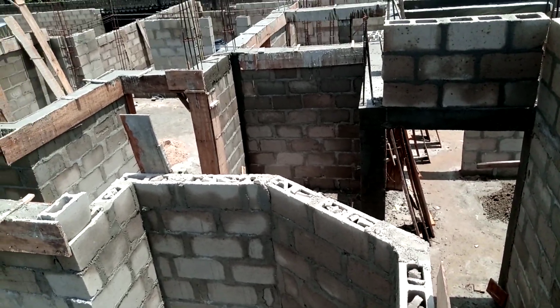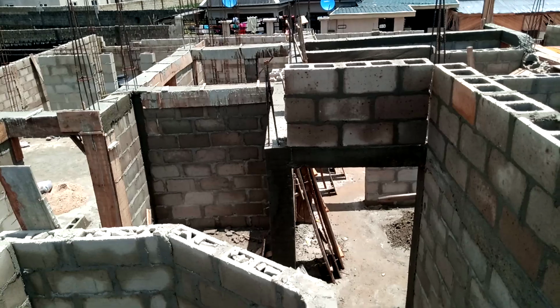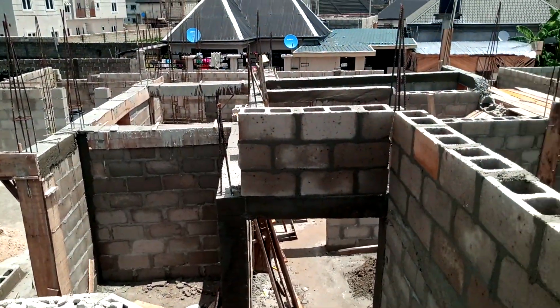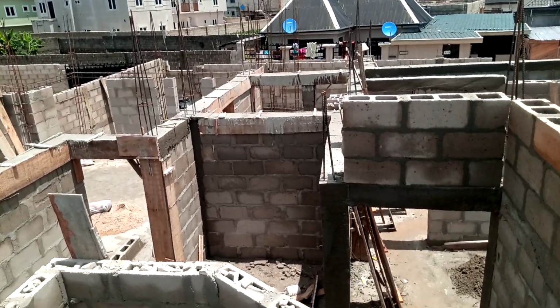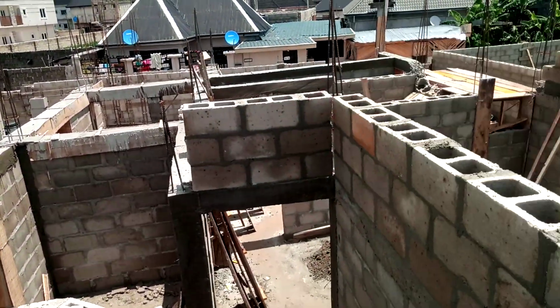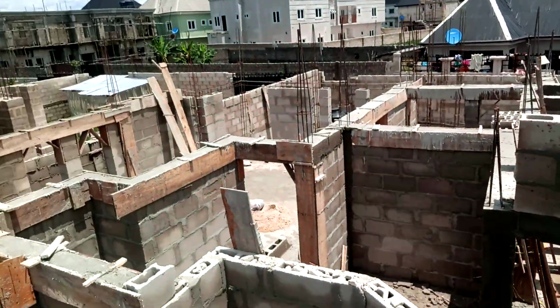So when you discover that most areas of your block wall have no beam and no columns on them, you don't actually need to introduce lintel on those areas. If not, the wall is going to be carrying the load from the lintel, and that can result in cracking in our walls.